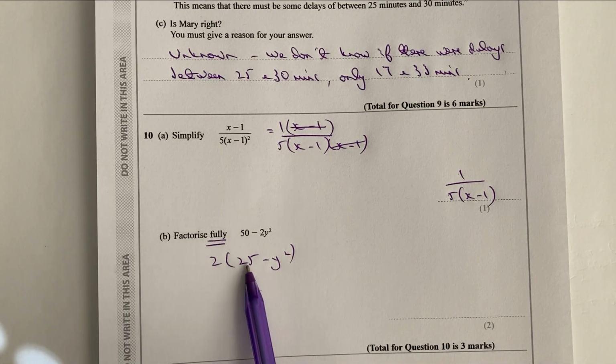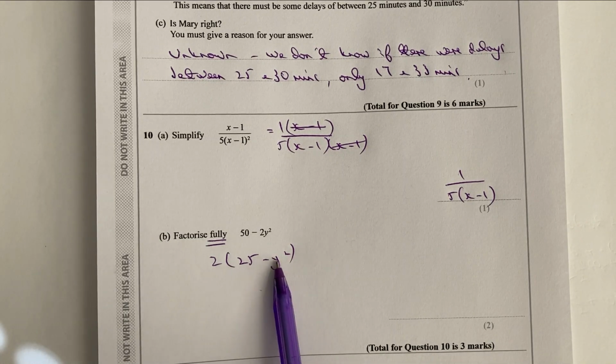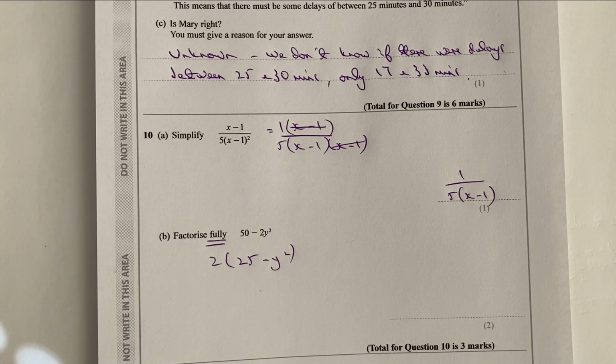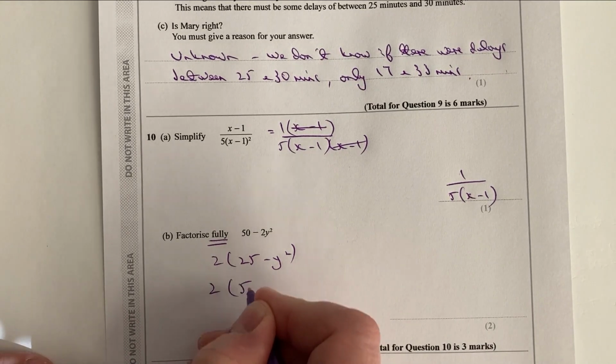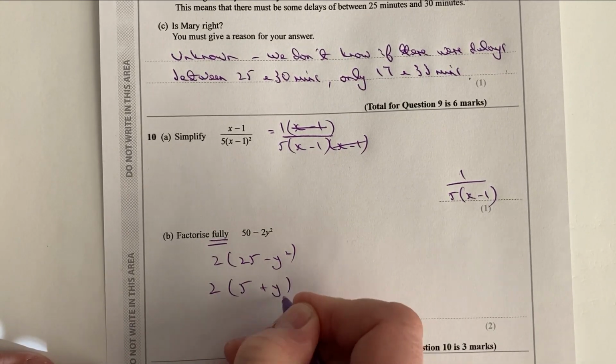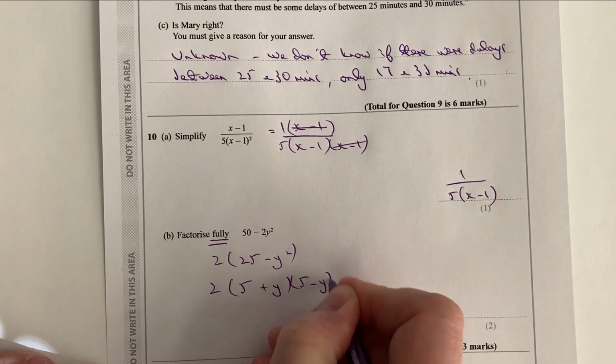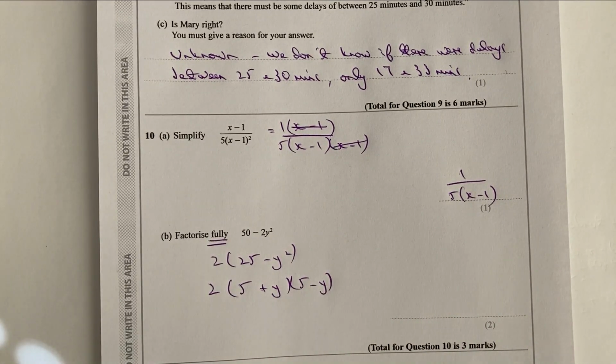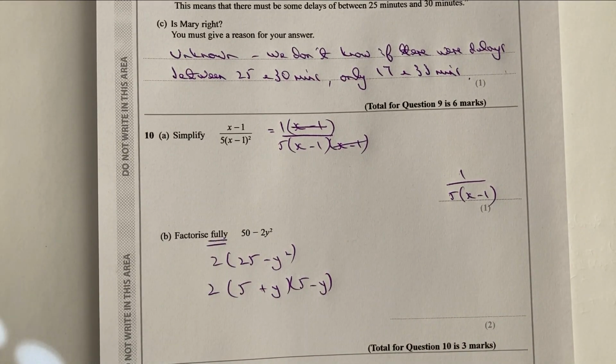Remember that 25 is a square number, and the number in front of the y squared here is going to be 1, which is also a square number. So we could write that as 2 times 5 plus y multiplied by 5 minus y. And that's what they mean by factorise fully for those sorts of questions.